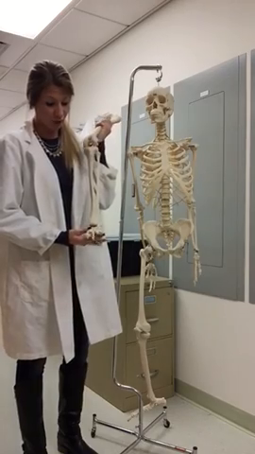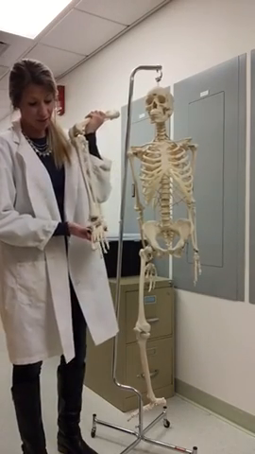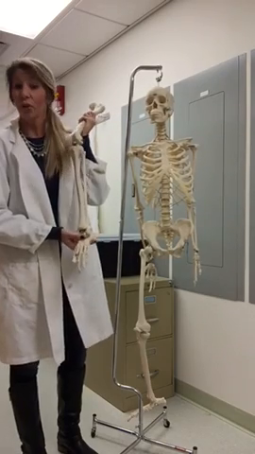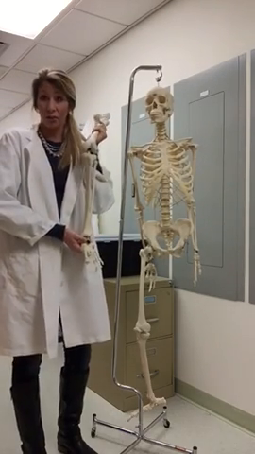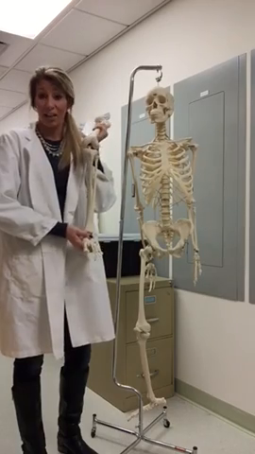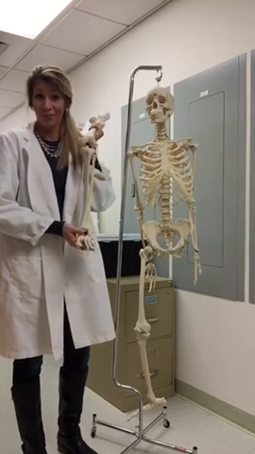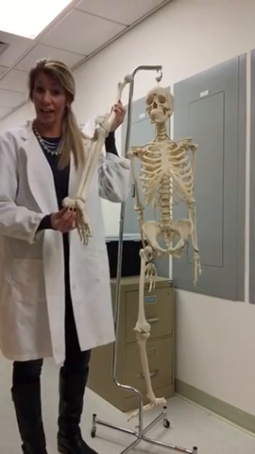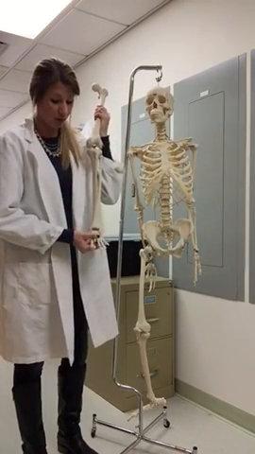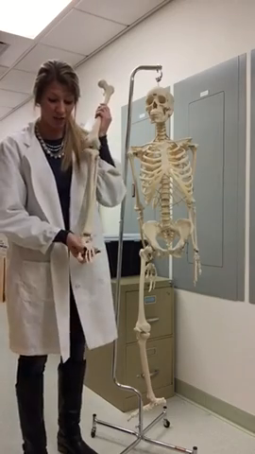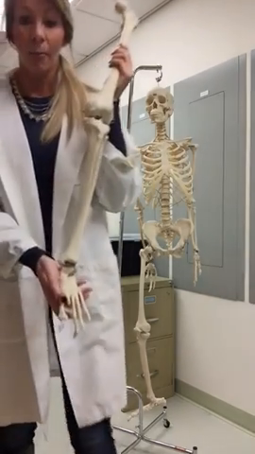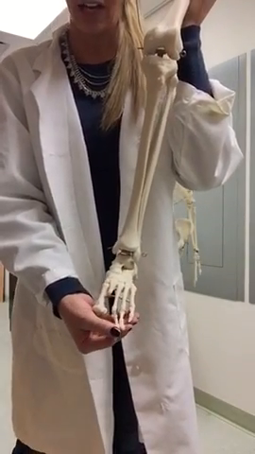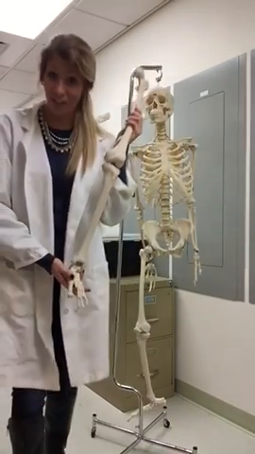Moving on down into the foot, you can see that there are several irregularly shaped bones making up the base of the foot around the ankle. These are known as the tarsals. The large bone that we know of as our heel is the calcaneus. Then we have our metatarsals, which are these long bones kind of in the center of our foot, followed by our very end bones, our toes, which are our phalanges.